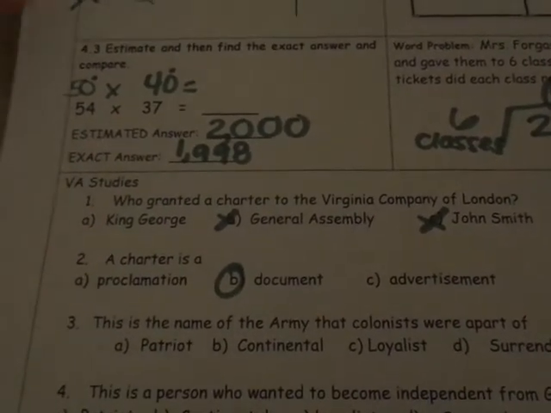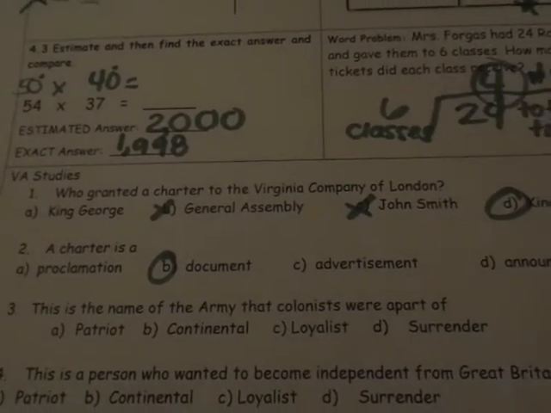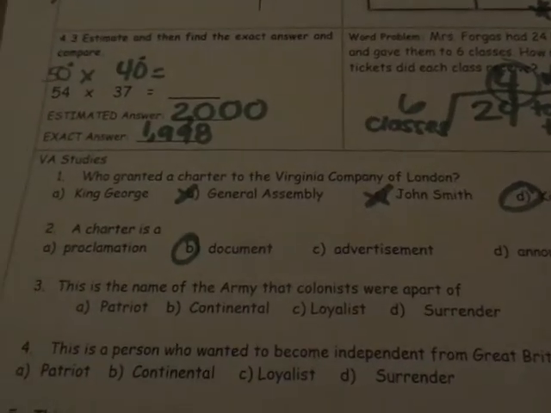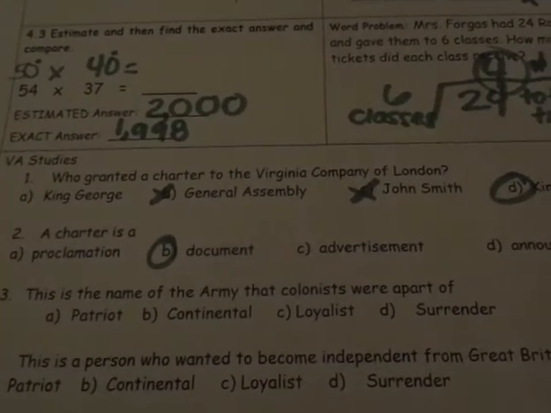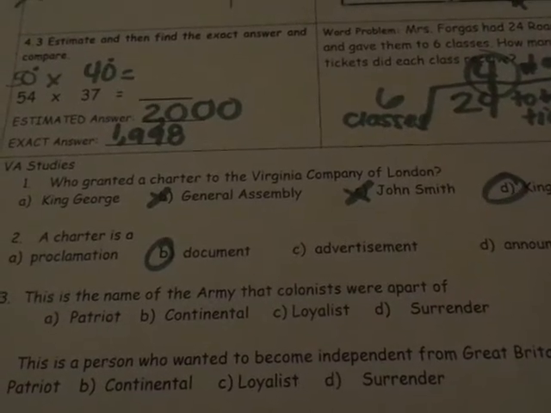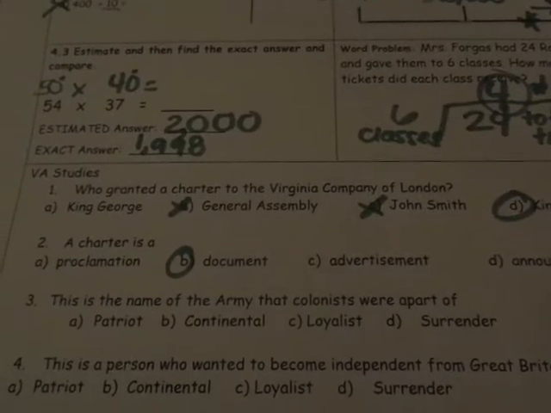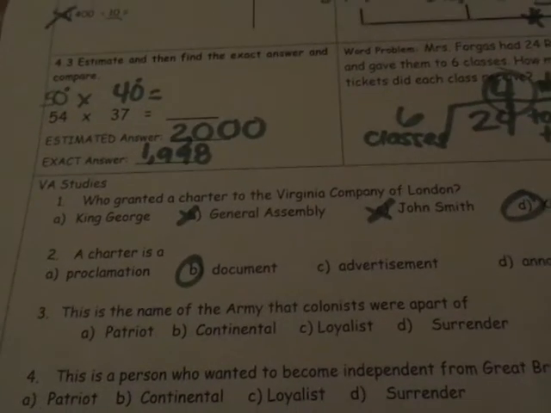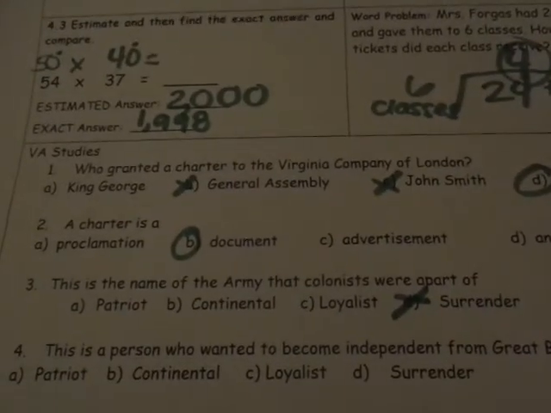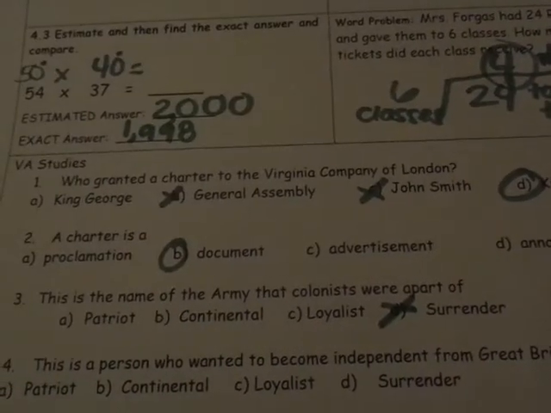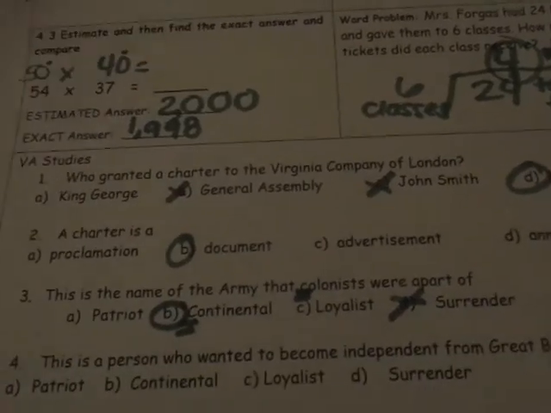Number 3, this is the name of the army that the colonists were a part of. So this is part of our vocabulary we got of what army the colonists were part of. Was it A, patriot, B, continental, C, loyalist, D, surrender? Well, we can kind of eliminate surrender because that doesn't mean any group's name. The rest are kind of groups' names, but the best answer is the Continental Army, and I like to think of continental colonist.